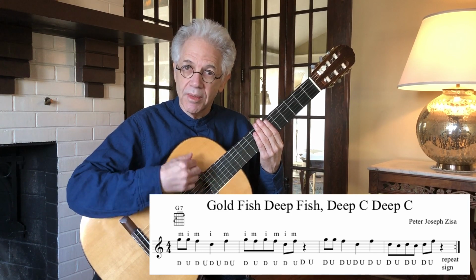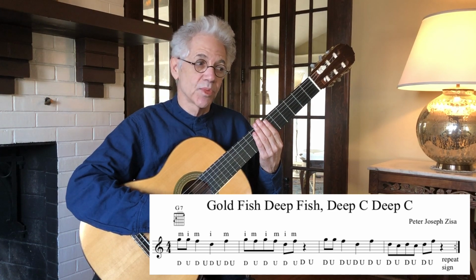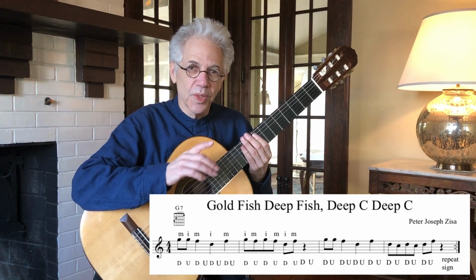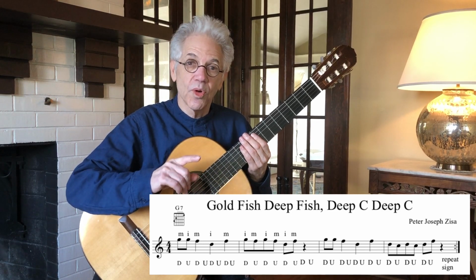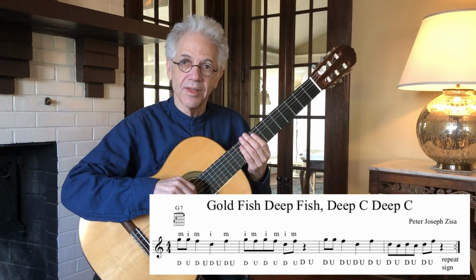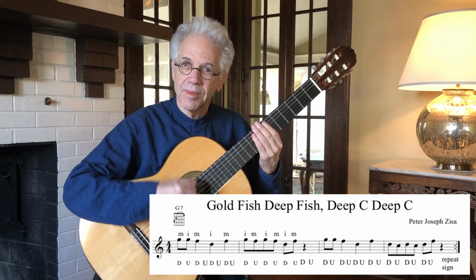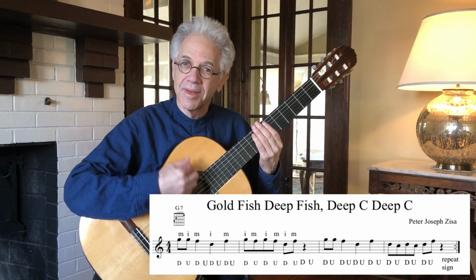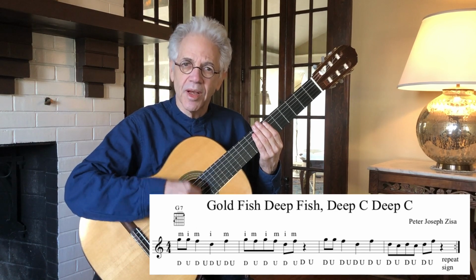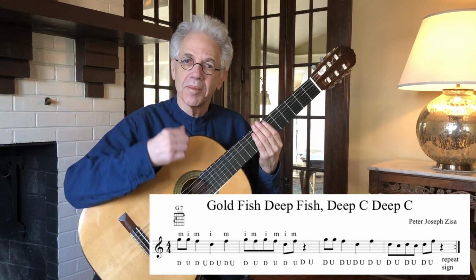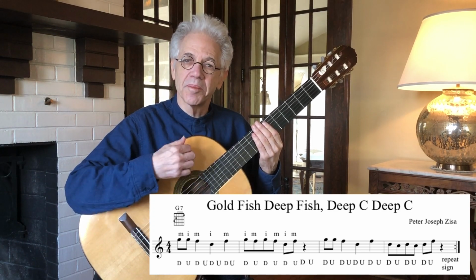If you practice that, you'll notice measure 1 and 3 have that same rhythm. Measure 2 and 4 have 6 eighth notes and 1 quarter note rest. That squiggly line is a rest. So it goes like this. So as you're tapping your foot, down, up, down, up, down, up, miss. Down, up, down, up, down, up, miss.